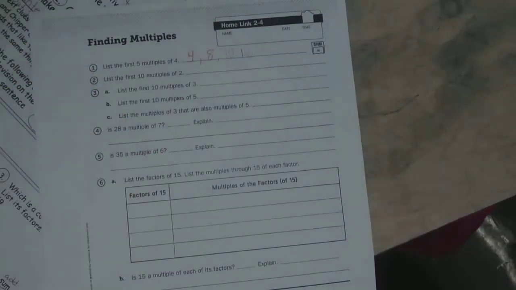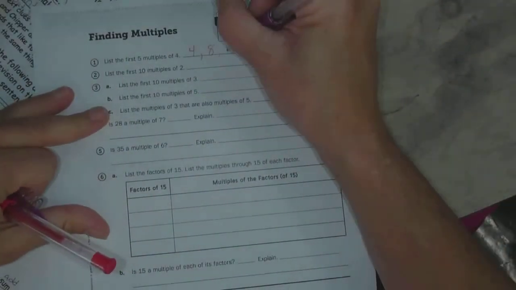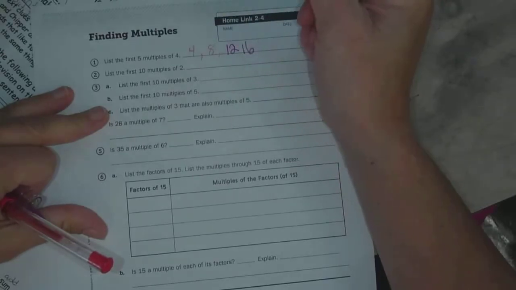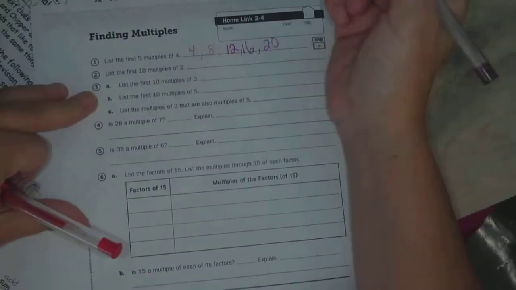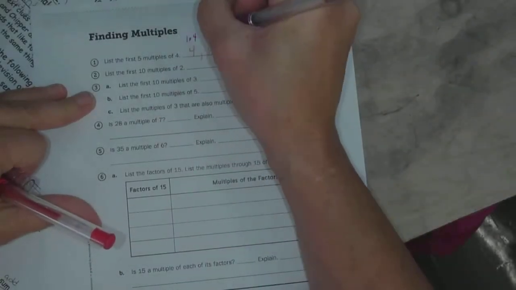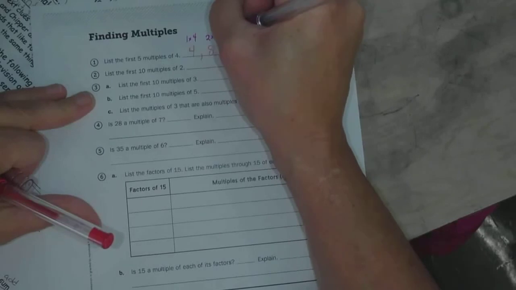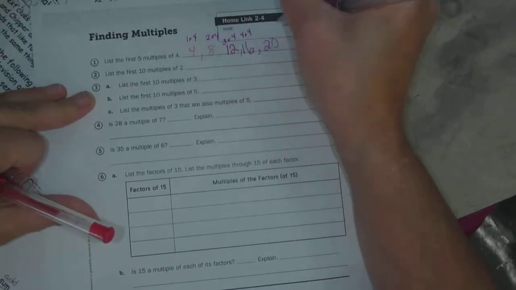Wait, hang on. I need a new pencil. And 5 times 4 is 20. So those are the first 5 multiples of 4. Multiples. 1 times 4, 2 times 4, 3 times 4. You don't have to write that. I'm just trying to show you what it means.